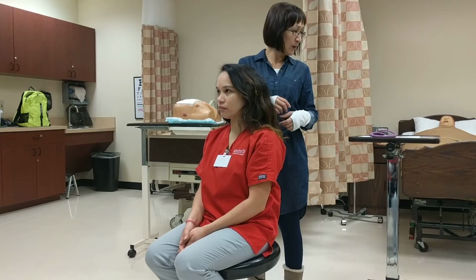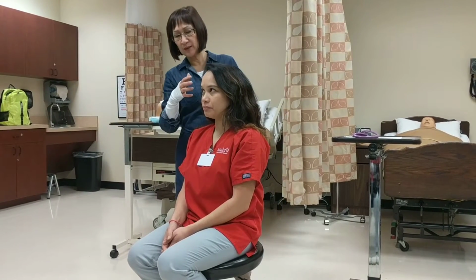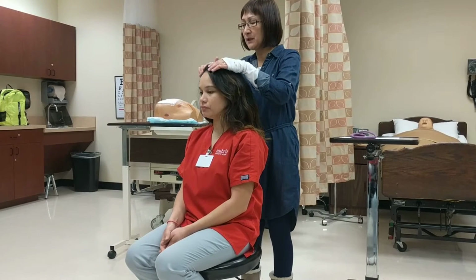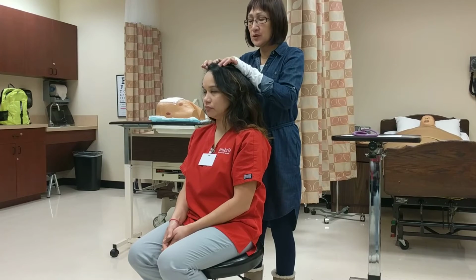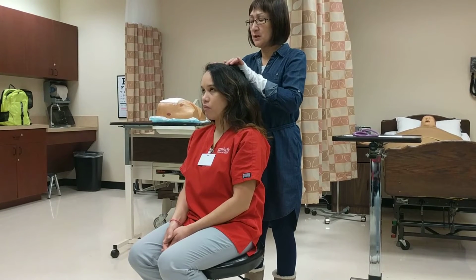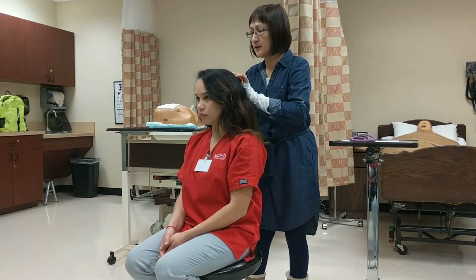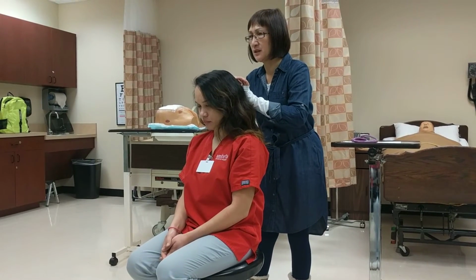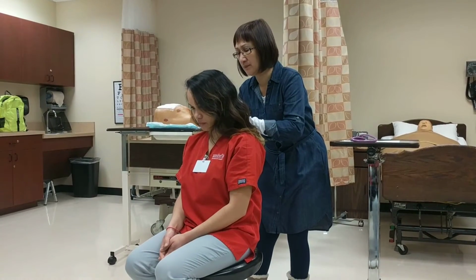Okay. And when we assess for the consistency, we make sure that we again palpate. So start again from the top, using the index and middle fingers. Make small circular motions to assess for any masses, what is the consistency of the scalp, any pain.